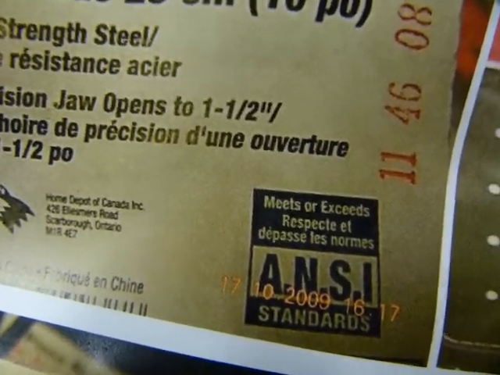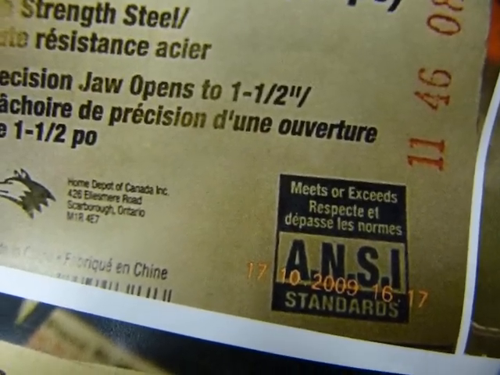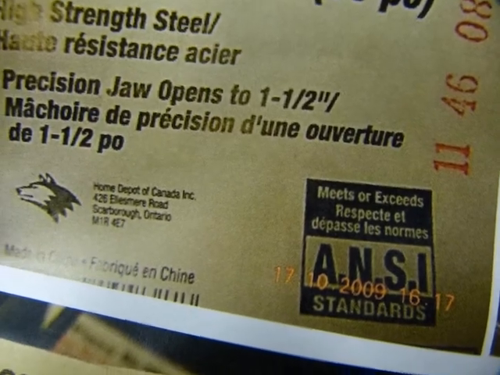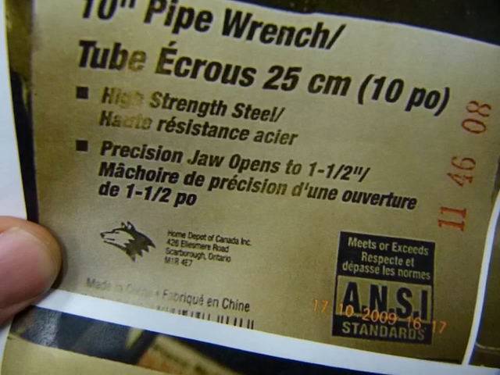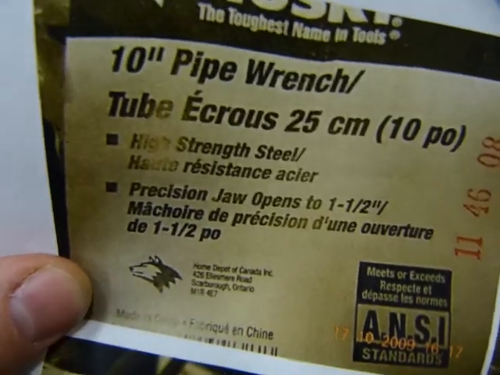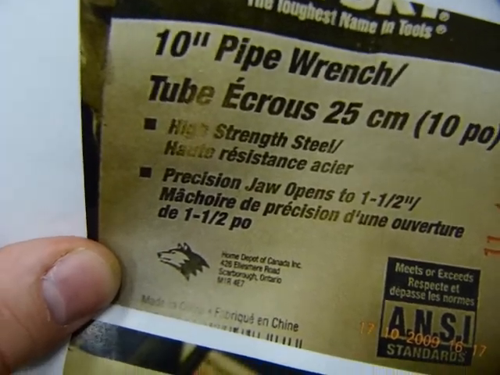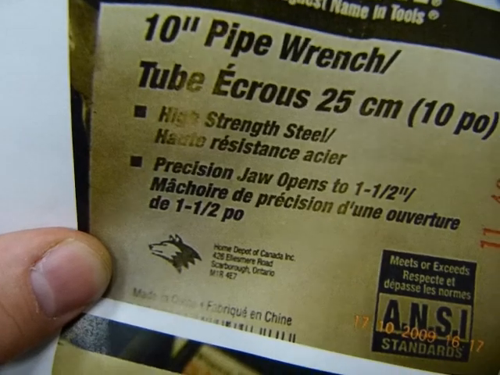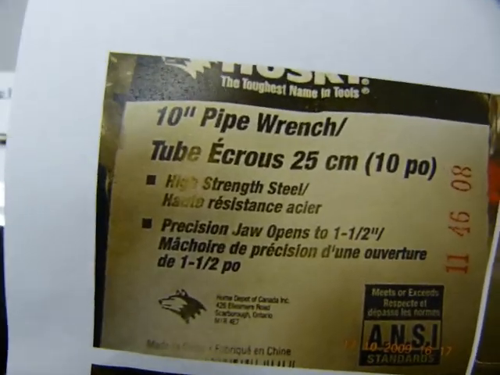ANSI doesn't regulate or specify steel grades and steel performance and their mechanical properties. So I don't know what to make out of this high strength steel. High strength steel can be abbreviated as HSS, just like high speed steel, which is a legitimate steel type, but high strength steel, I don't think so.